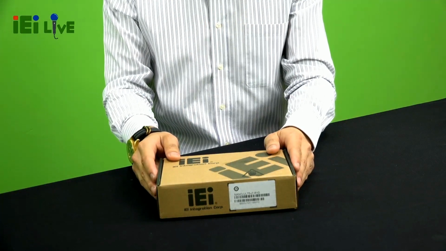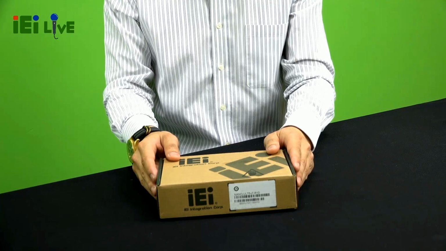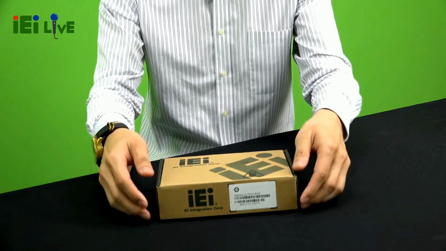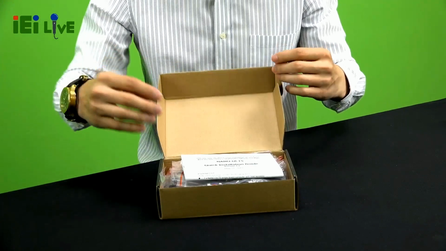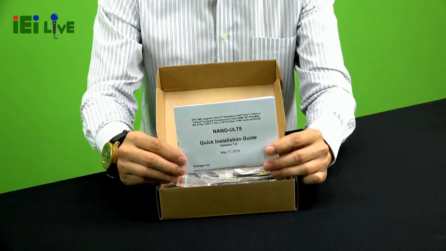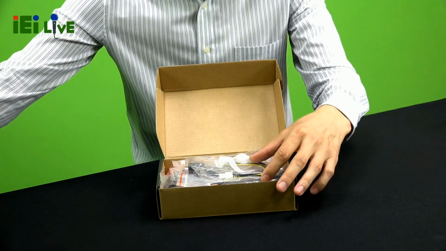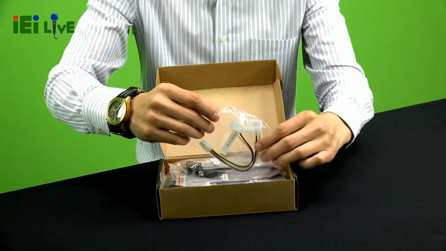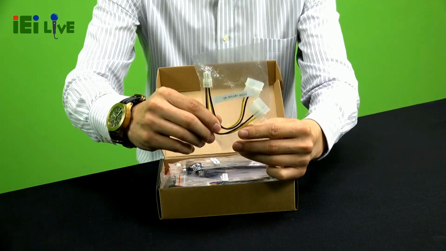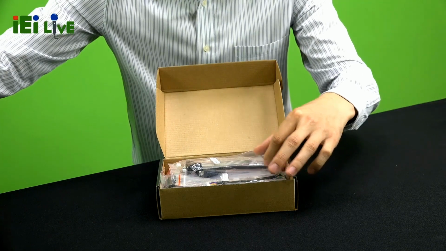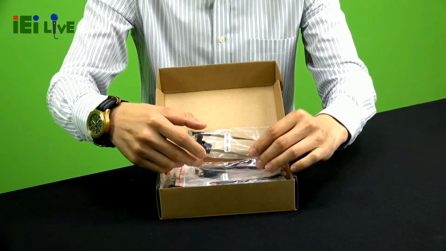When you order our NANO-ULT5, you'll receive a gift box like this. So let's see what's inside. The first one is QIG, which is Quick Installation Guide. And the cable is a 4-pin power cable. And there's a two combo cable.